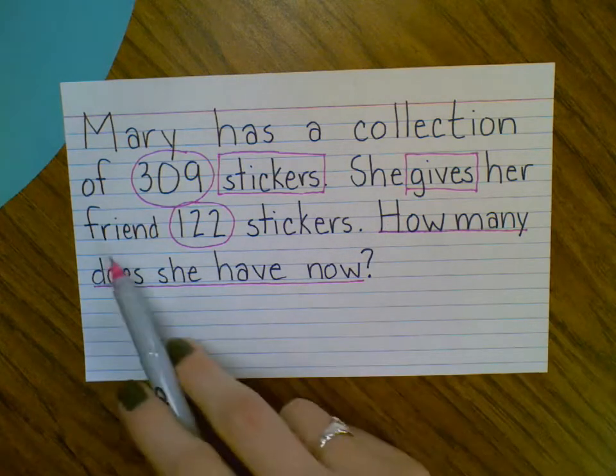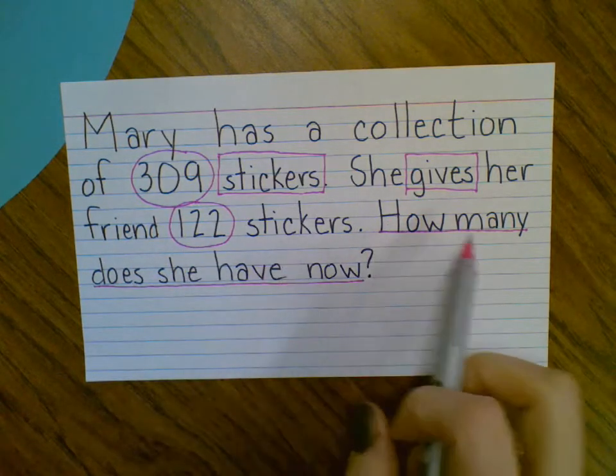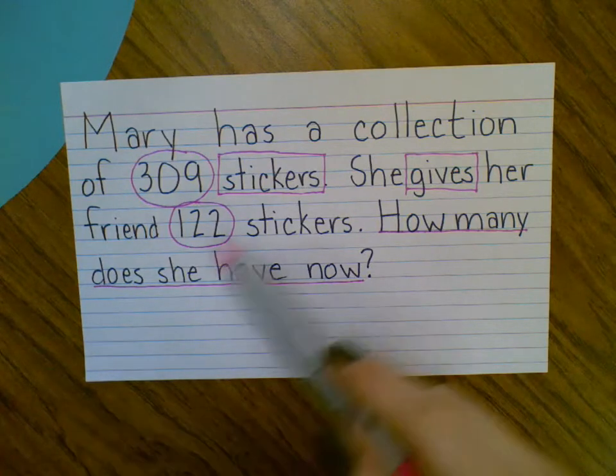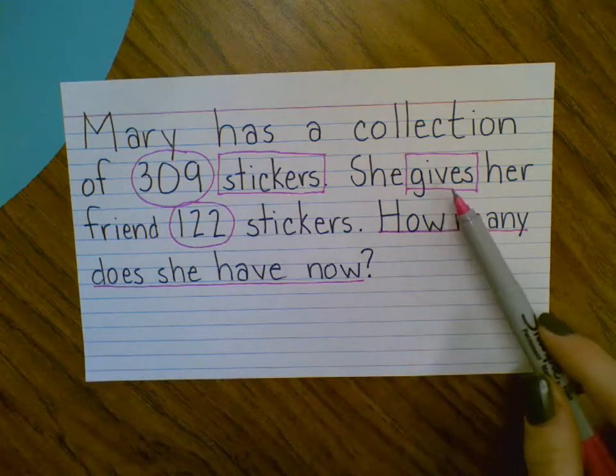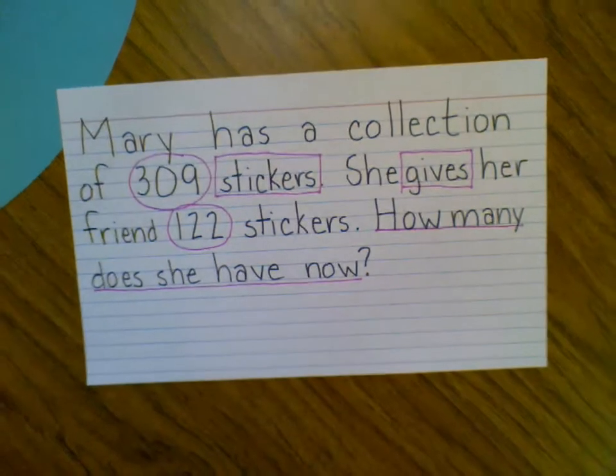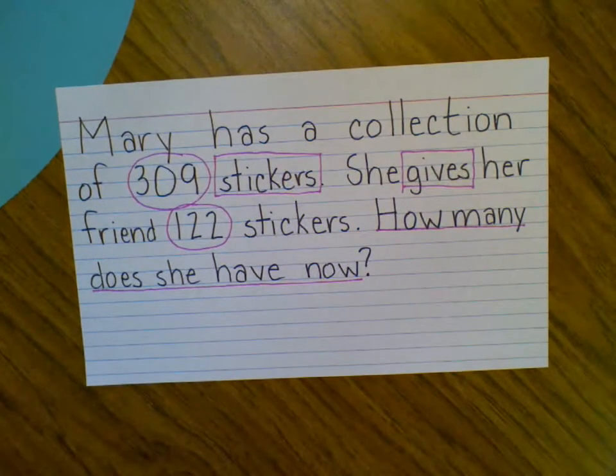See, she gives her friend 122 stickers. How many? Okay, I would say those are the two most important pieces of information: that we're counting stickers, and Mary is giving away stickers. Well, the next part of the CUBES strategy is eliminate information you don't need. I think everything in my problem is very important, so I'm not going to X anything out. And the last part of my CUBES strategy is to solve by showing your work.